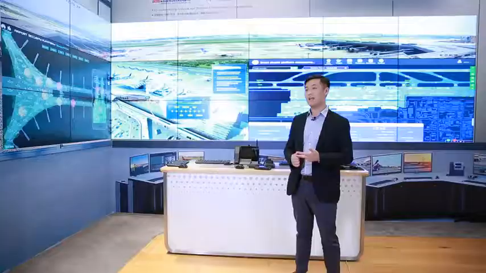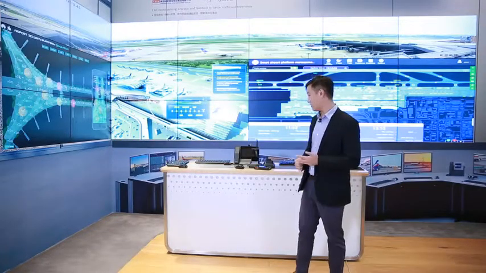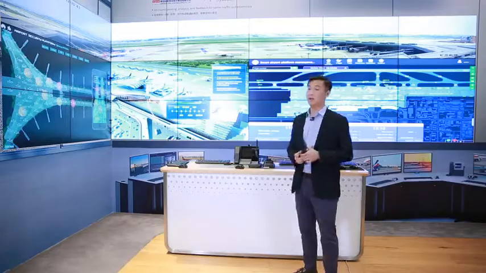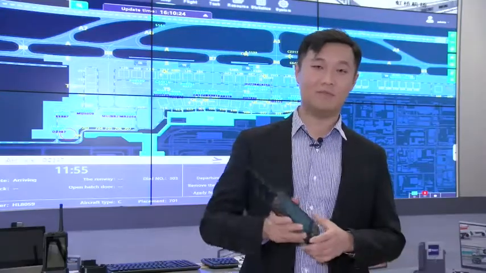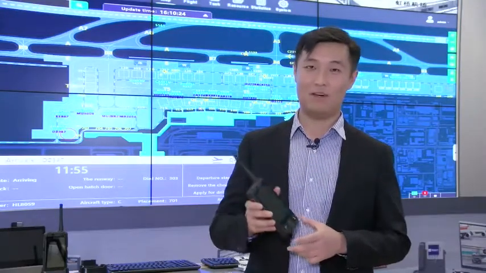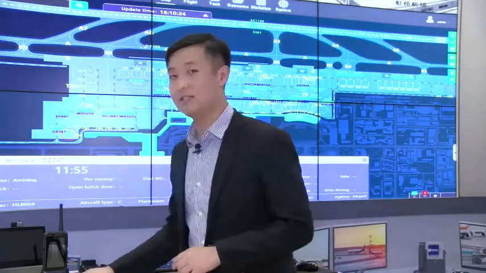The second is that the LTE network is a dedicated network, and it can transmit data, voice, and video. So ground handlers only need to be equipped with one terminal, and that's enough for them. And the third is that the LTE network provides visibility for the AOC, the Airport Operational Control Center.